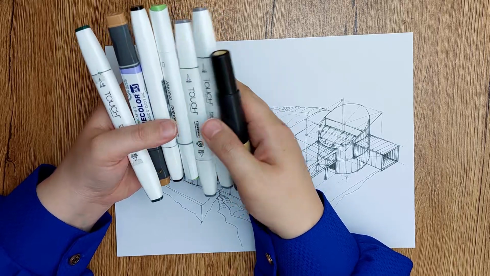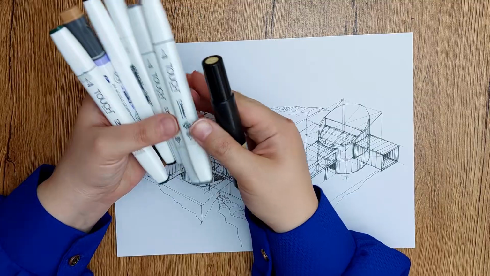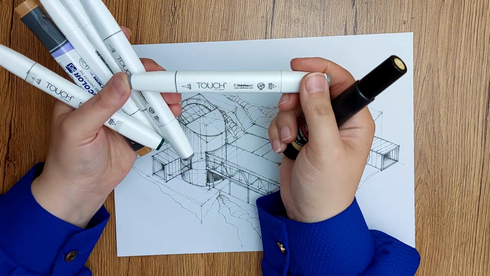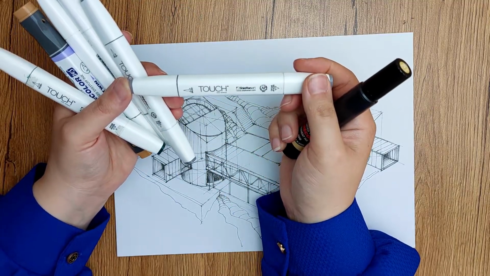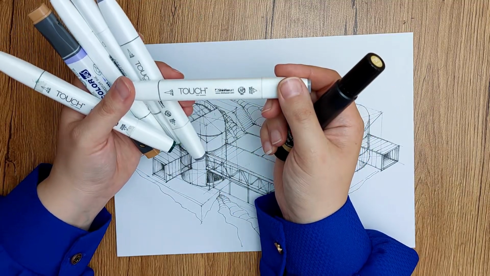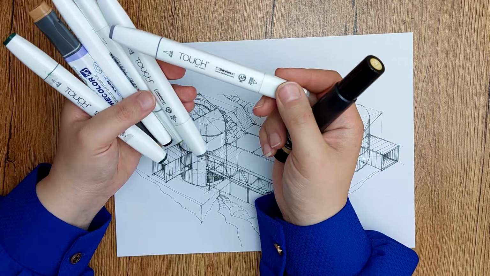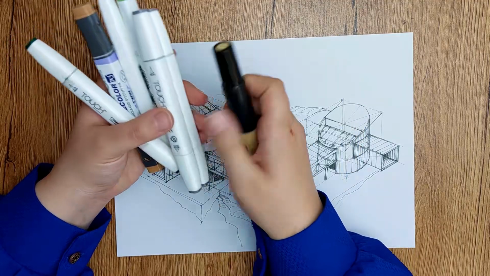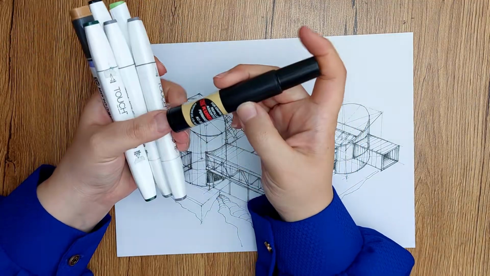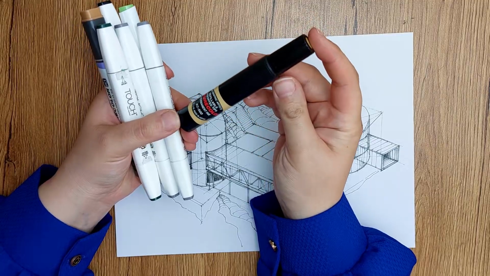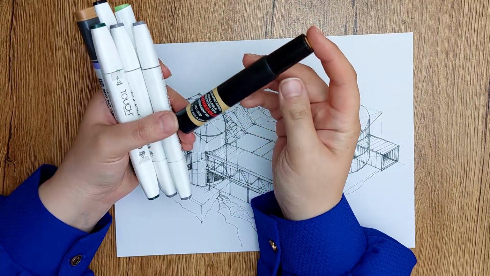Touch and Copic are the best brands for alcohol rendering markers, but as you see, I have Q Color. It's a Japanese brand. It's really good.